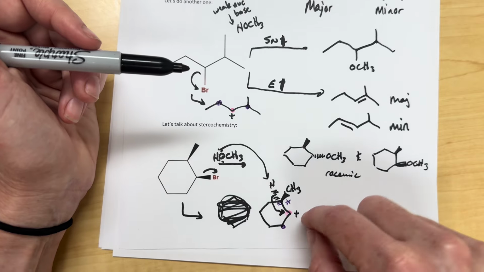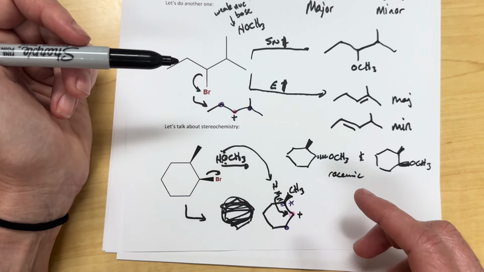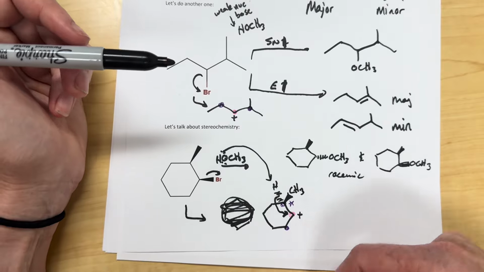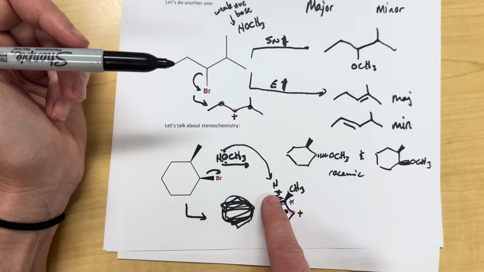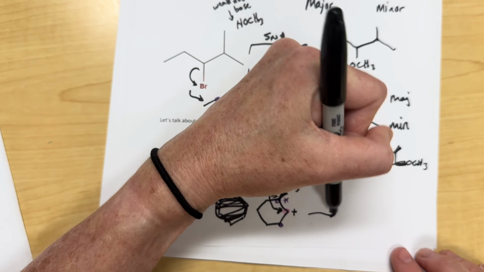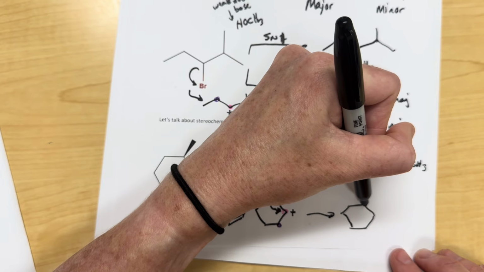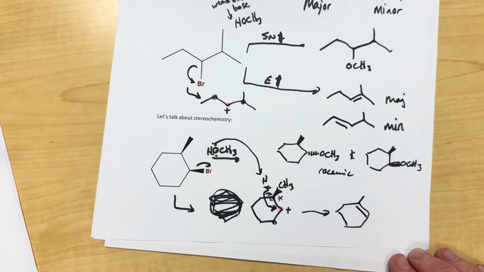So now that you've taken that bromine away, you've taken away the circumstances by which it needed to go around. So it doesn't matter if it's on a wedge or on a dash. Anti-periplanar doesn't matter anymore. And that's what's kind of fun about the E1 reactions, in my opinion. They're straightforward, and you get this as your major product.